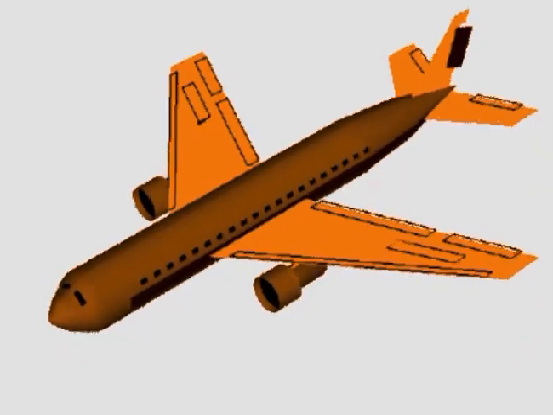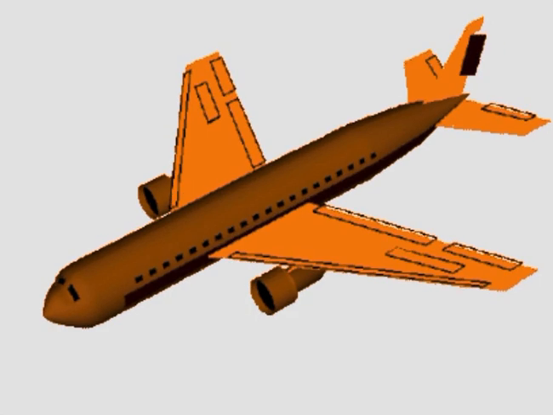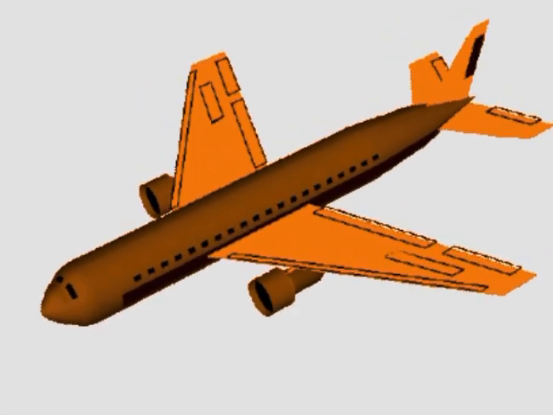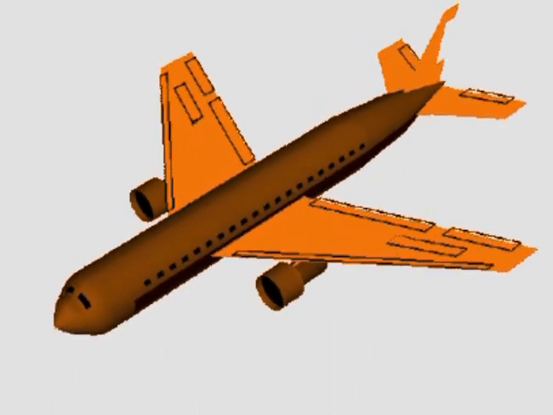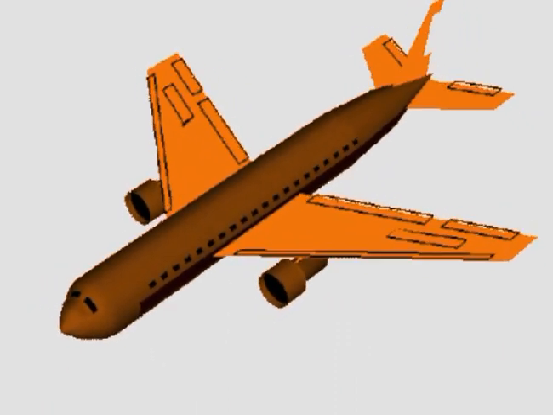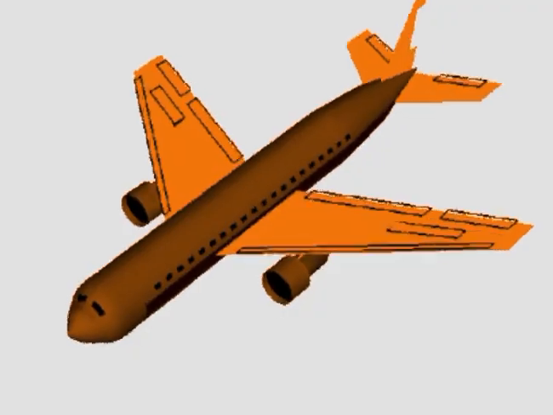Then we have the vertical axis, which is a straight line which also passes through the center of gravity of the aircraft, and the aircraft can have either nose left or nose right around this axis by the use of the rudder or rudders.